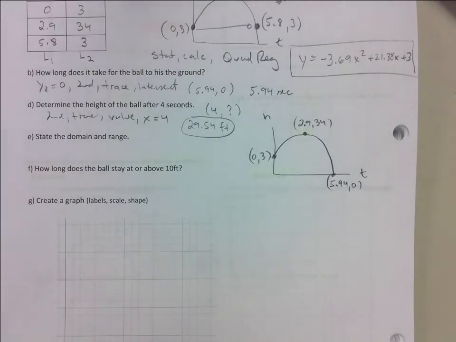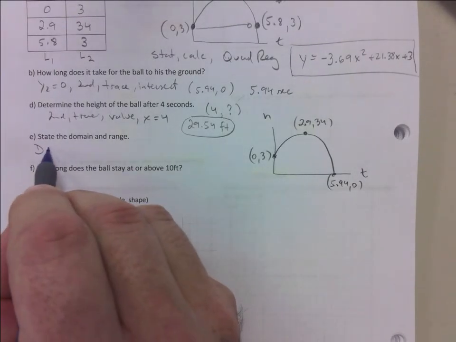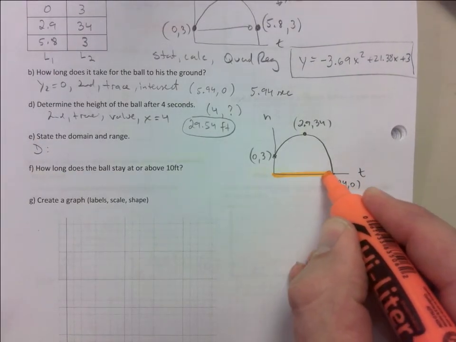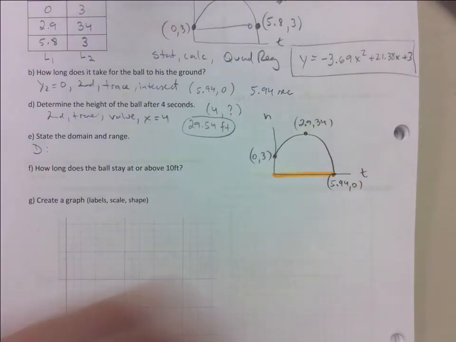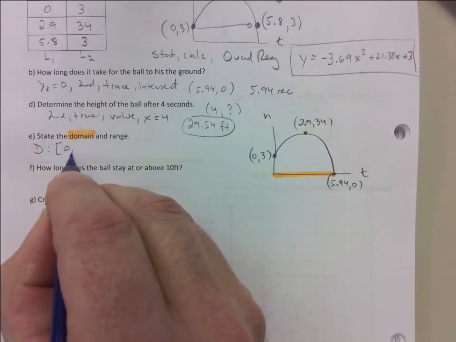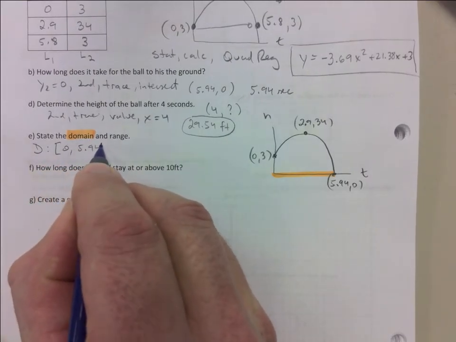So what is my domain? Domain is your x values, right? It stops at 5.94. So my domain goes from 0 to 5.94.